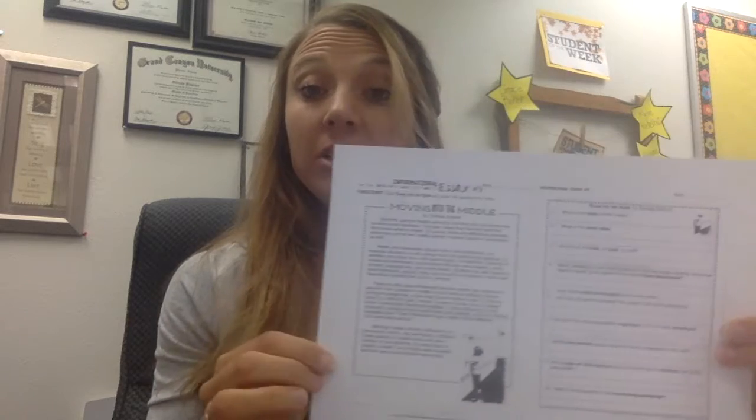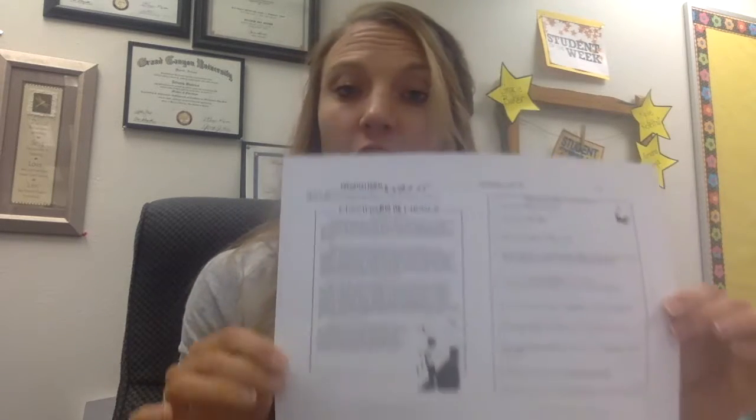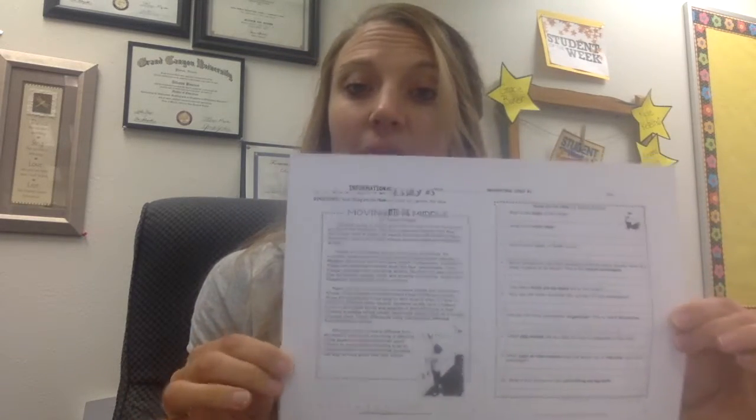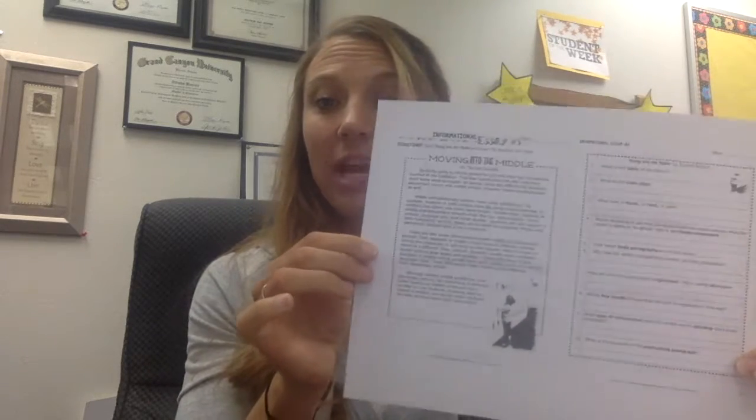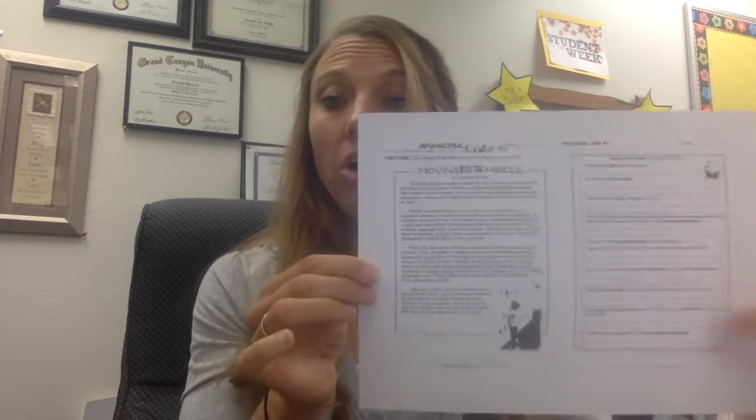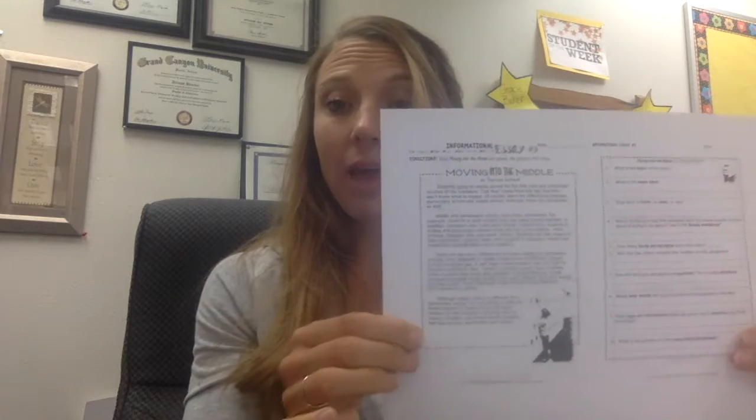So you should have this handout, which you grabbed from the counter before you left my class today. The first instruction is to do this side first. So you're going to read this article moving into the middle, and then you're going to answer the questions that are on this side of the text, okay? So make sure that you answer all questions pertaining to this side, okay? We're not going to go over those on this video today, but you need to make sure that you get those questions done.